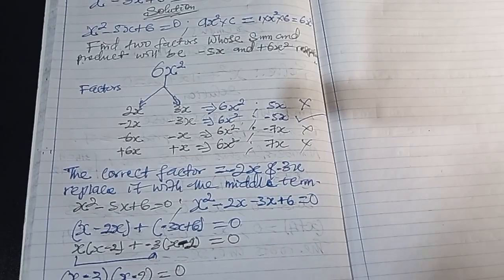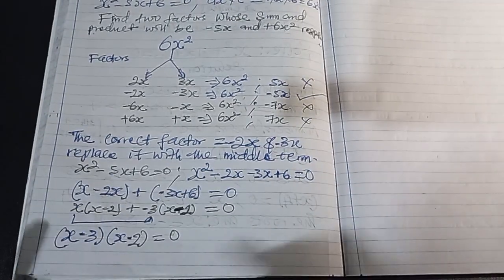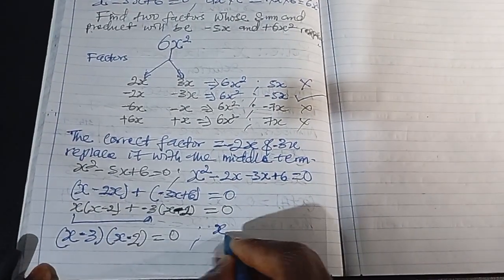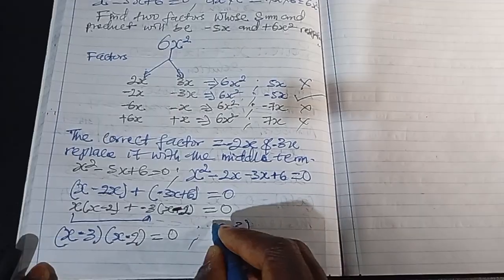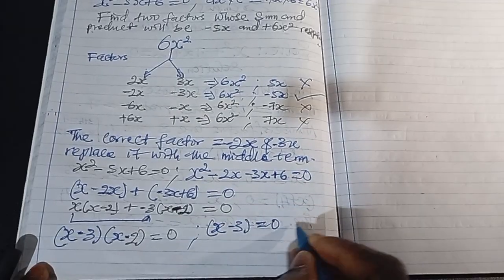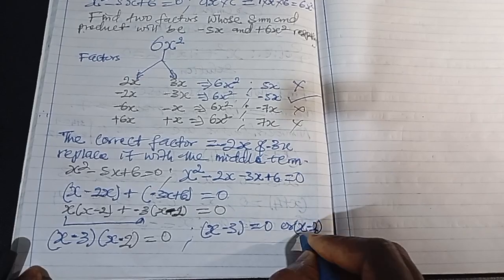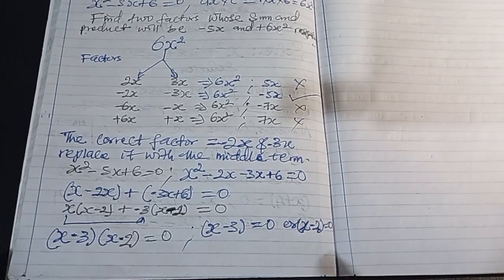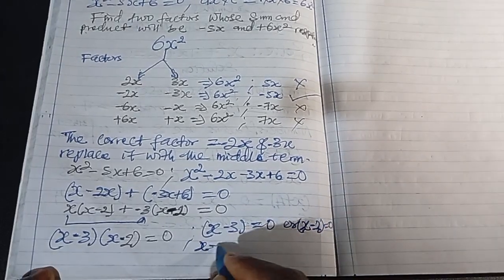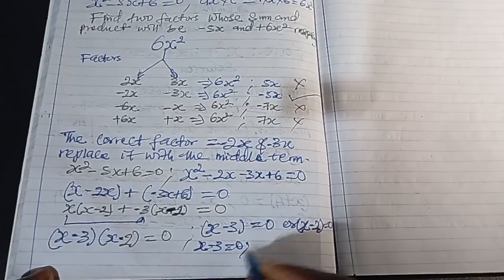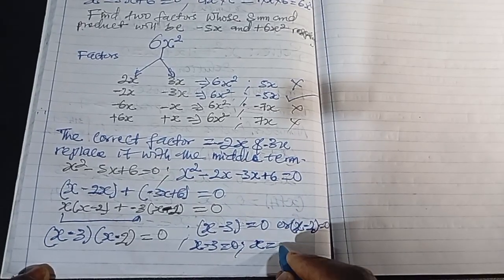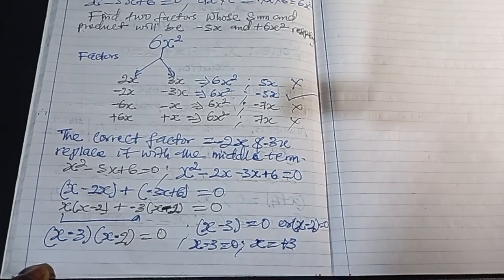This is equal to 0. Now, we can say x minus 3 is equal to 0, or x minus 2 equals 0. Good. So that x minus 3 equals 0 and x will be equal to positive 3.